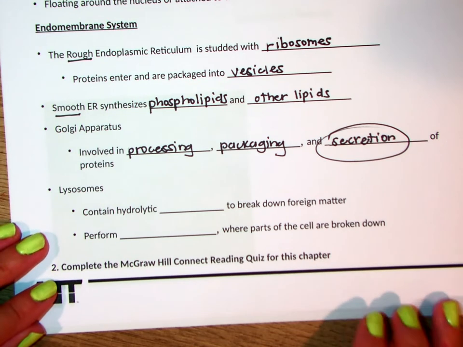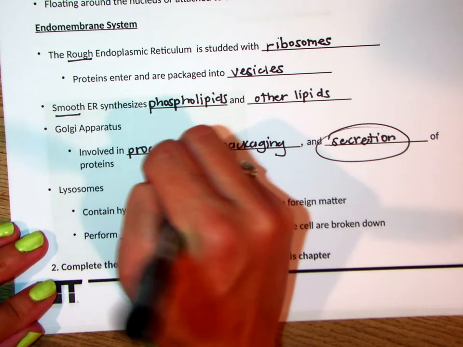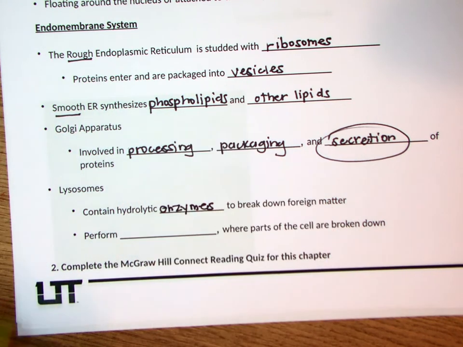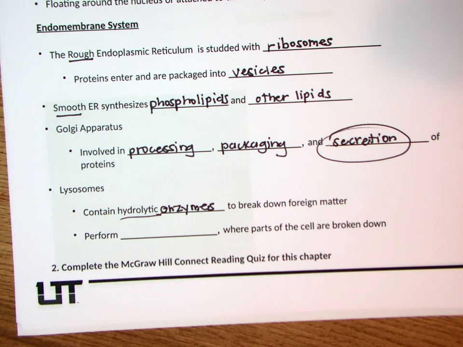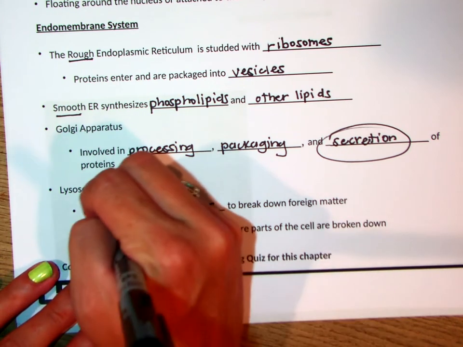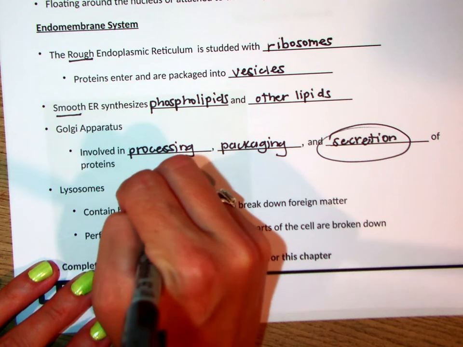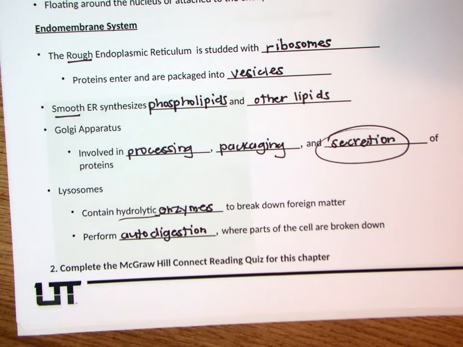And another organelle are lysosomes, and they contain hydrolytic enzymes. So if you haven't learned this yet, an enzyme is any protein that speeds up or facilitates a chemical reaction, and they contain these hydrolytic enzymes. And if you remember back to hydrolysis, that's when you break molecules apart, and so they break down foreign matter. And they also perform something called autodigestion, where parts of the cell are broken down.